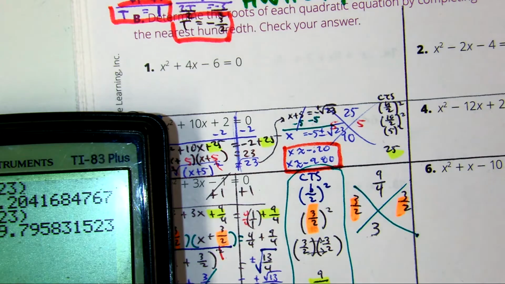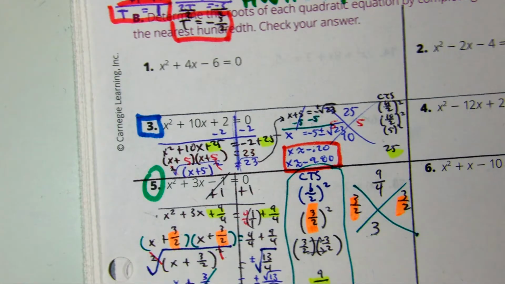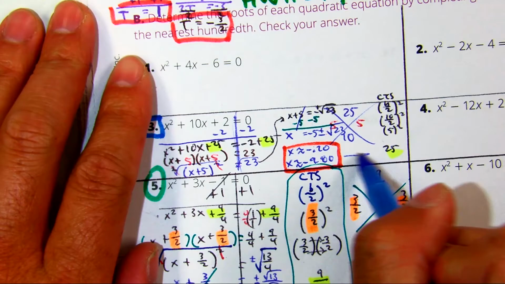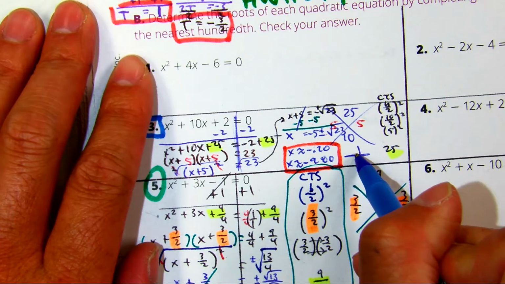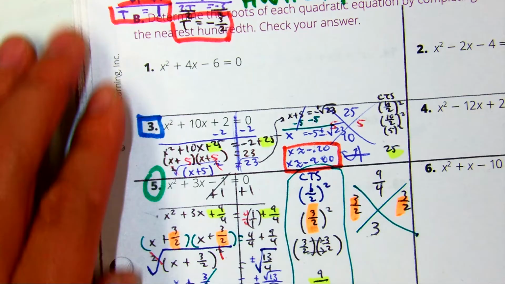And don't forget the big idea of what we're doing. This is basically just graphing a quadratic. It's crossing at negative here and negative here, and so that's an idea of what is happening. Okay?